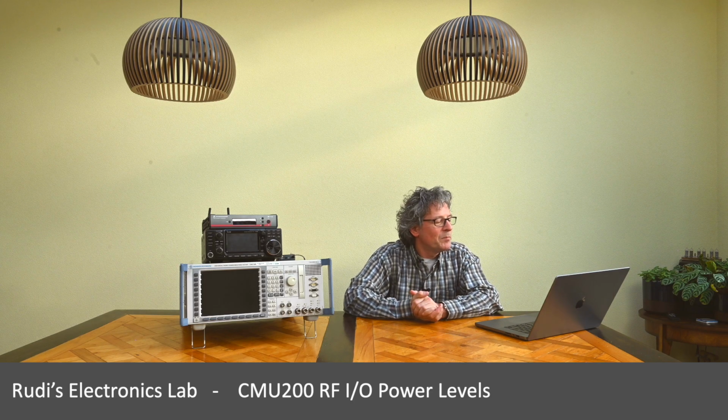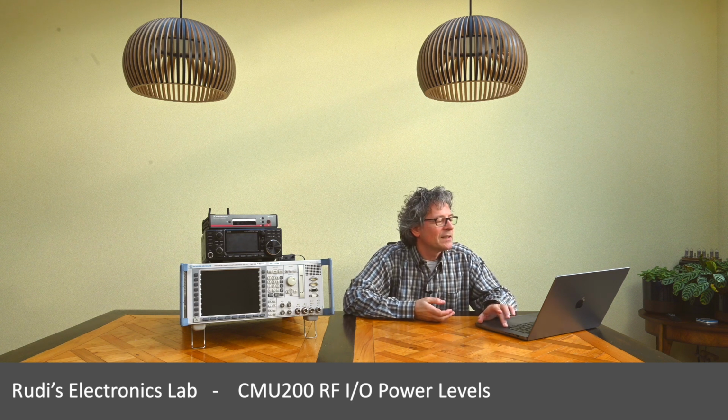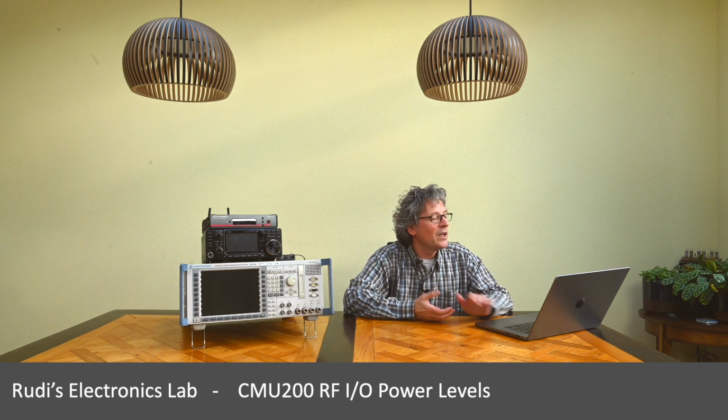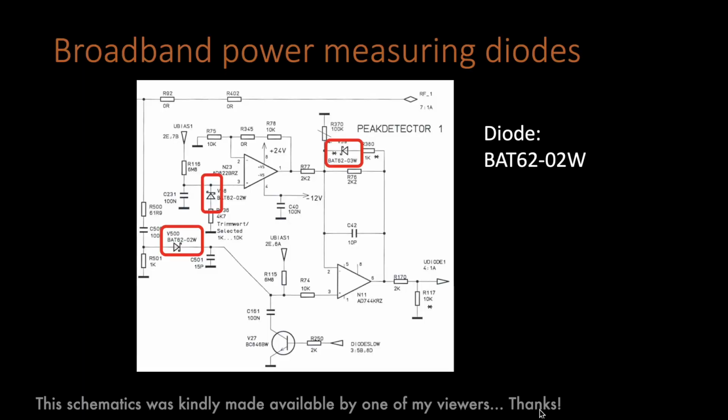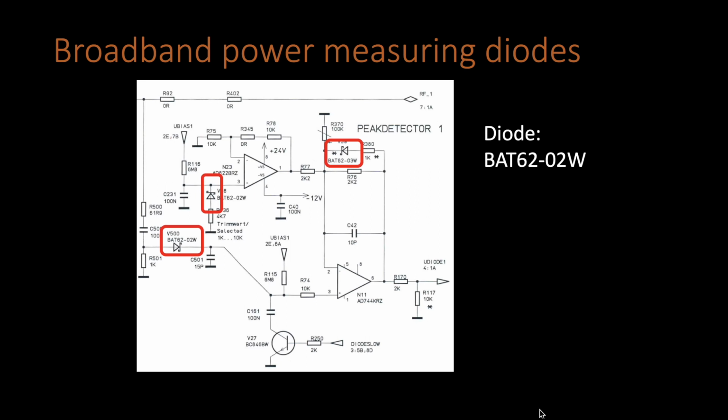So, trying to dig a little more into how that particular circuit looks. Here you see more zoomed in on that particular peak detector side, and in each of the two peak detectors, and I'm only showing the schematic for one of them here, we have a diode with type number BAT6202W.